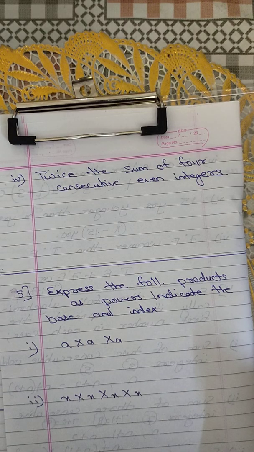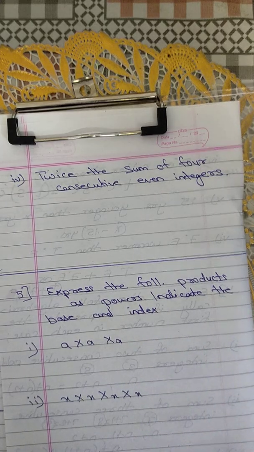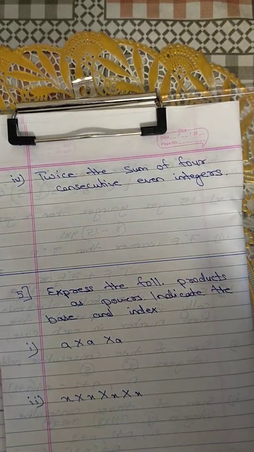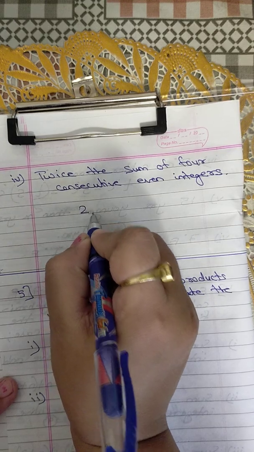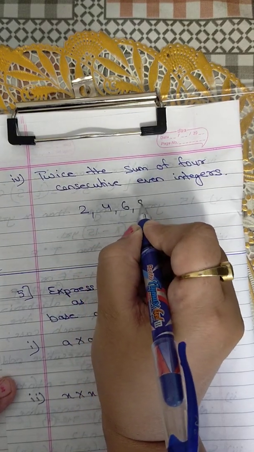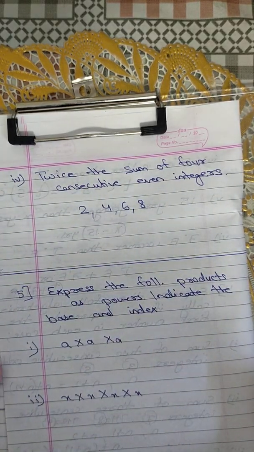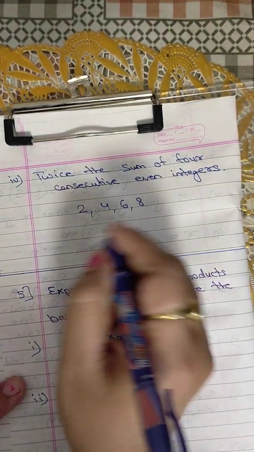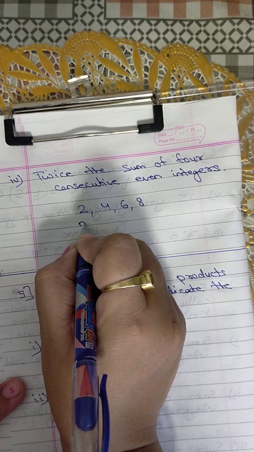Okay, let's take the first even integer as 2. So what will be the next? It will be 4. After that 6 and after that 8. Okay, so we have taken first as 2, next as 4, next as 6 and next as 8, to take 4 consecutive even integers. Now let's elaborate it. Let's take n.